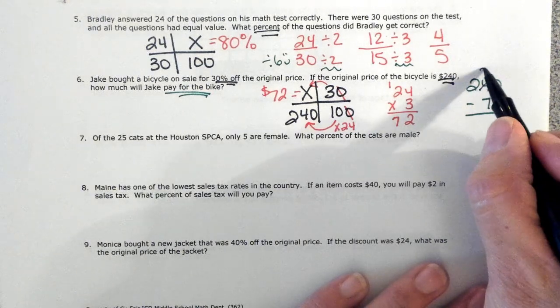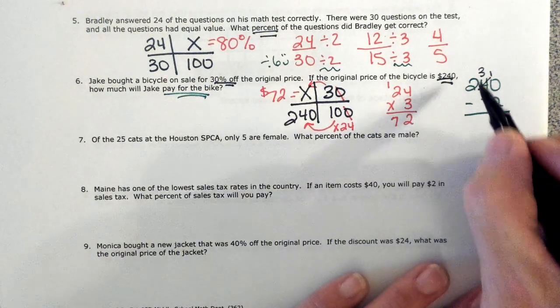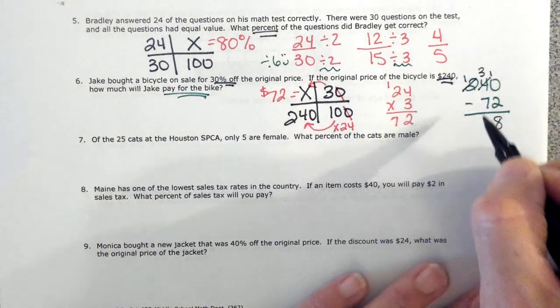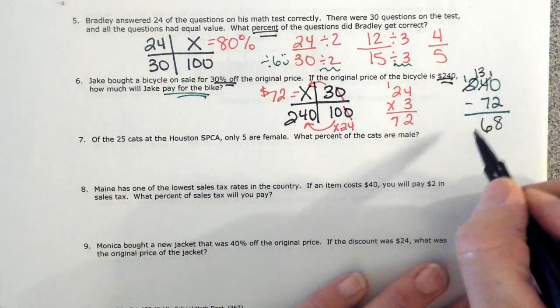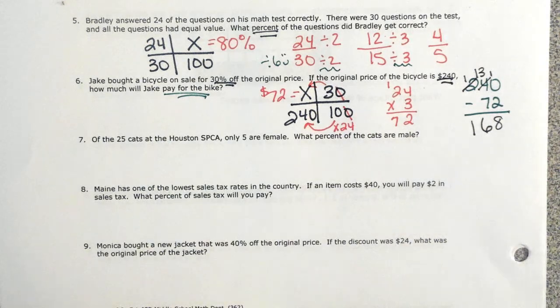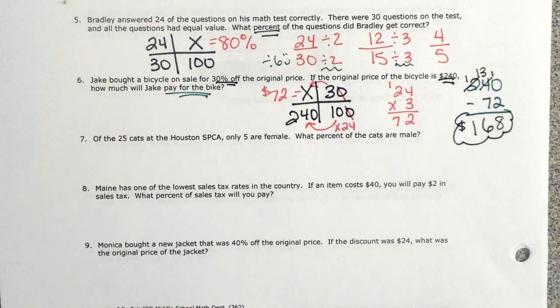All right. Borrow from the 4, it becomes a 3. 10 minus 2 is 8. Borrow from the 2, it becomes a 1. 13 minus 7 is 6, and then you bring the 1 down. So how much did he pay for the bike? $168. Excuse me. Okay, next question.